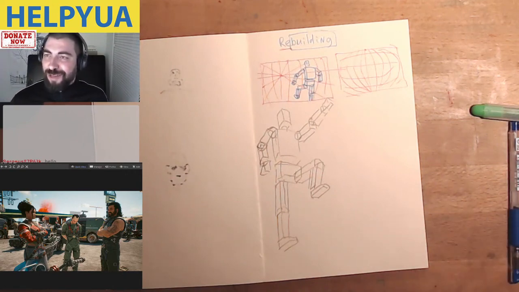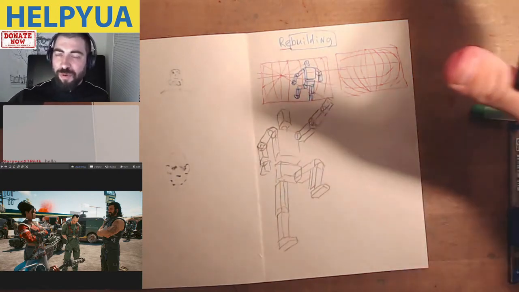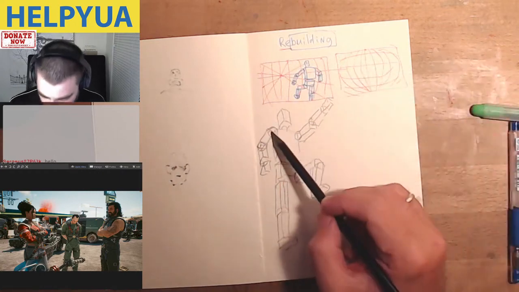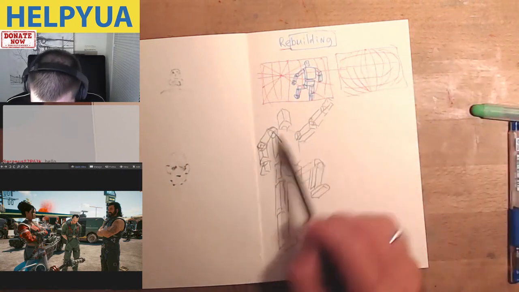It's like if you're trying to put organic form on this box shape, it's twisting everything. It looks so weird.